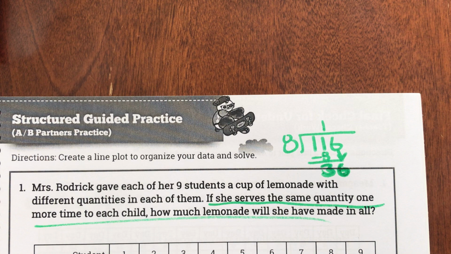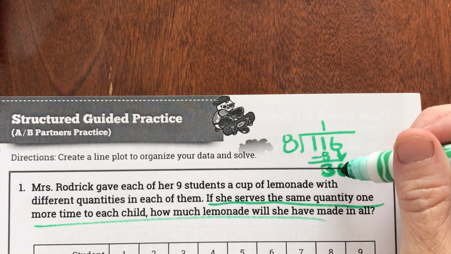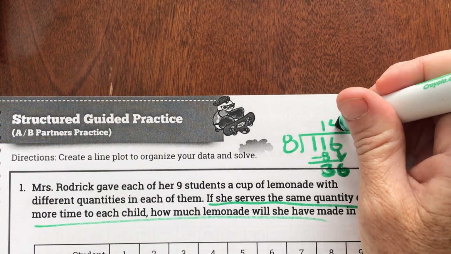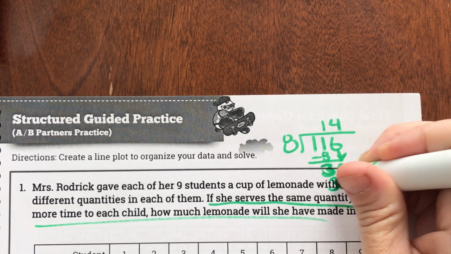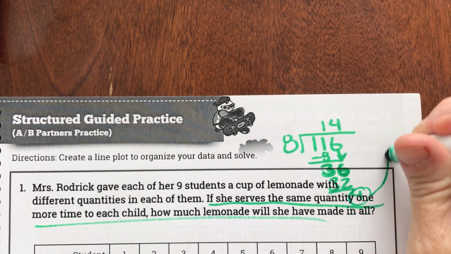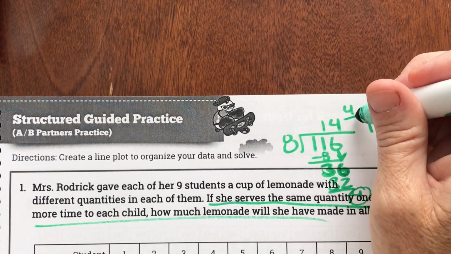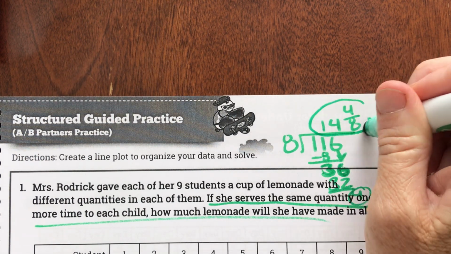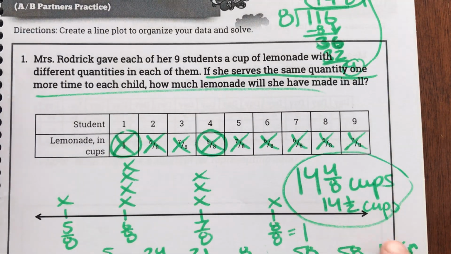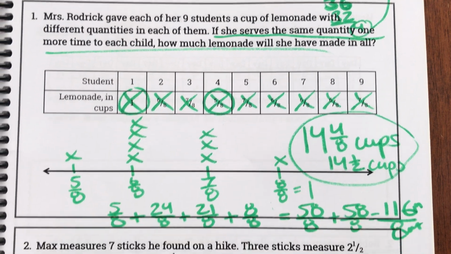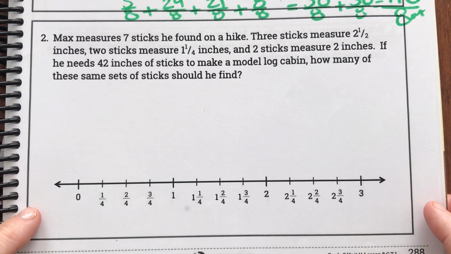So now, 8 can go into 36 4 times, and 4 times 8 is 32, and when I subtract I get 4. So I'm going to bring that up. So it's 14 and 4/8, and I'm not sure if this is how your teacher taught you to correct improper fractions, but 14 and 4/8 would be our answer of how many cups. We could also write that as 14 and a half cups, but that's how much lemonade she served. So again, we've been seeing these problems that take a lot of effort. Okay, let's move into our last problem together.